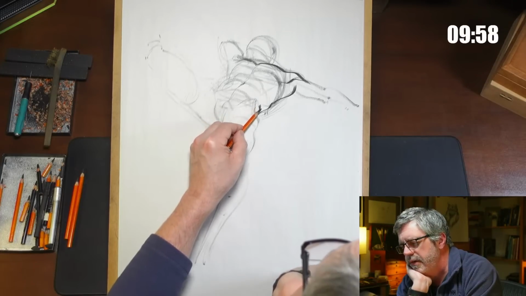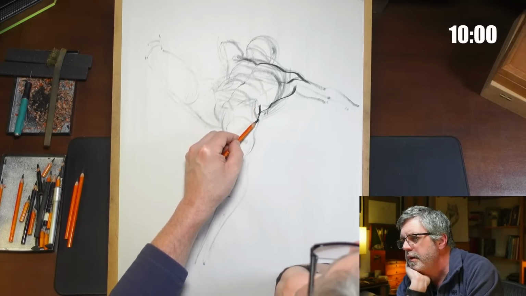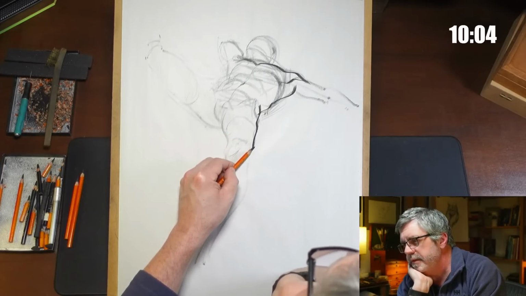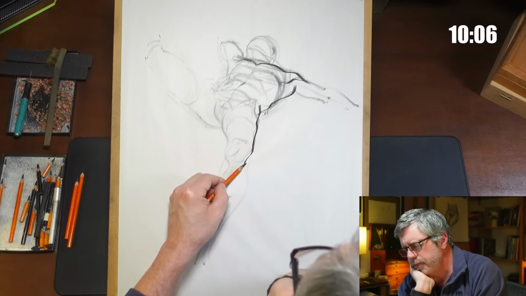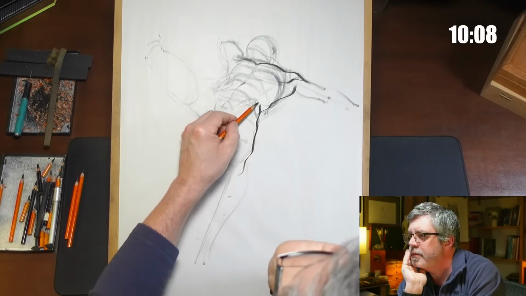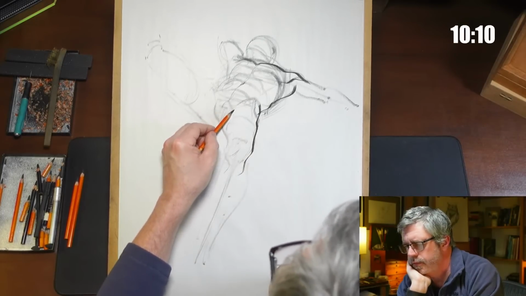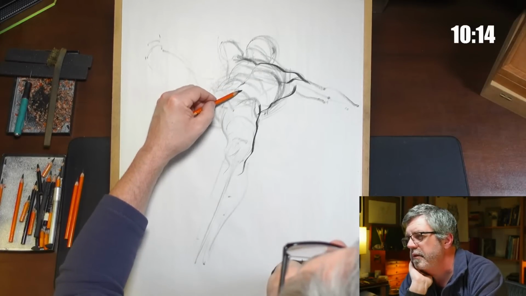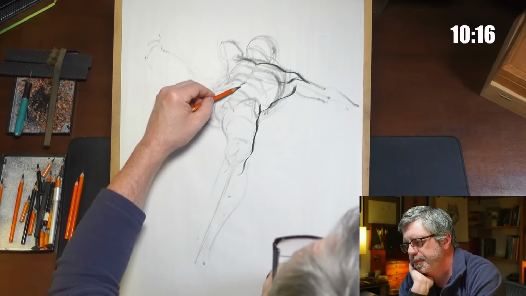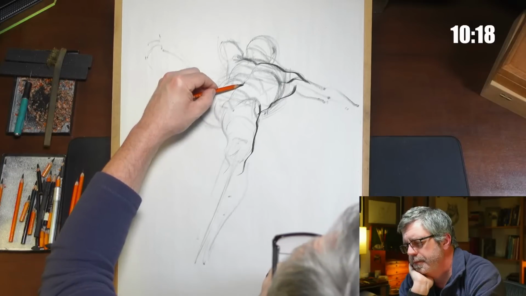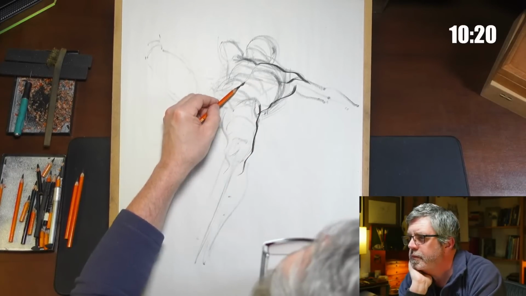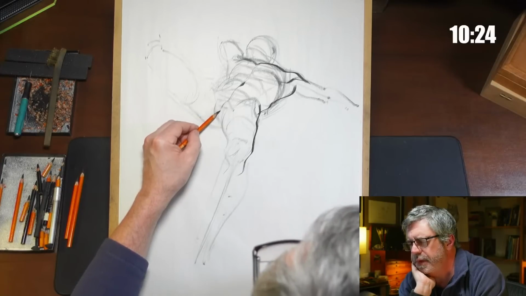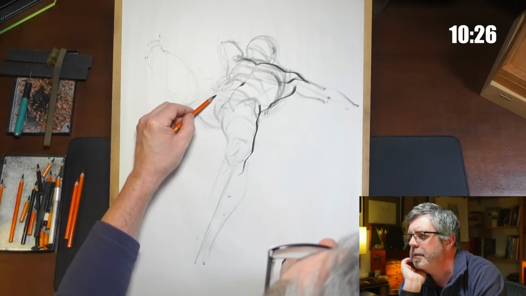Very easy to misjudge these things. And there's still no guarantee I'm going to get it right. Let's be clear. But we'll be closer than we were the first time.